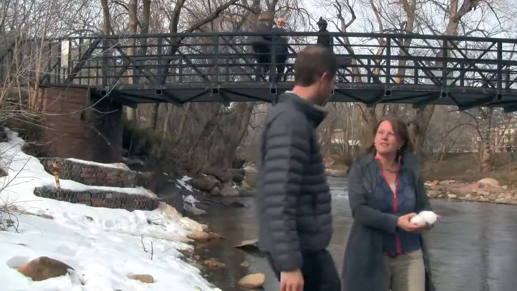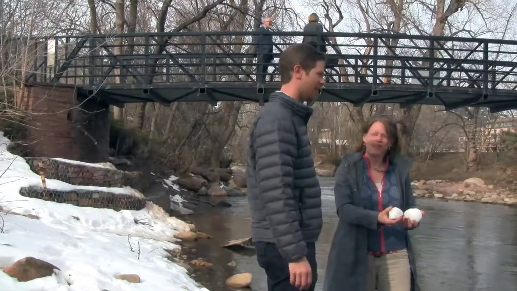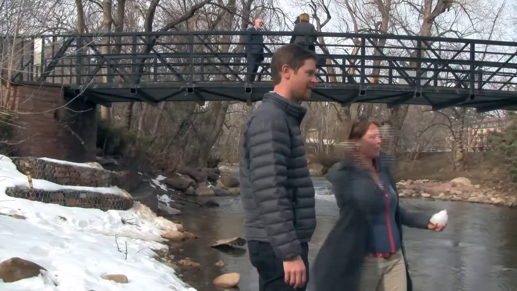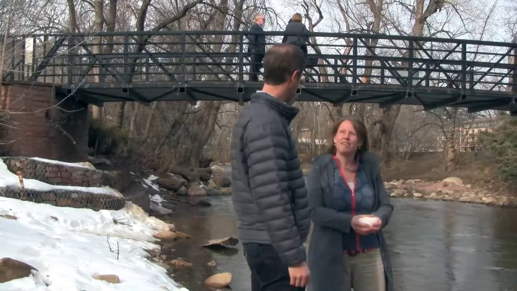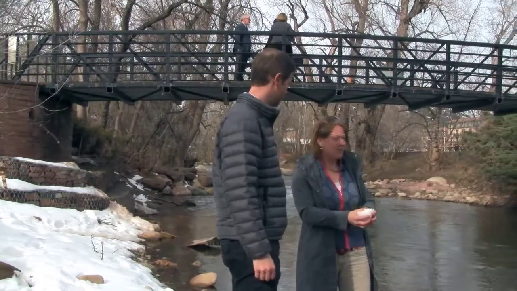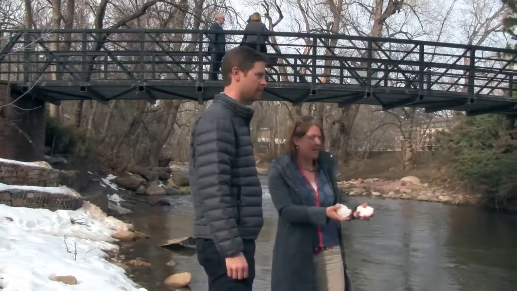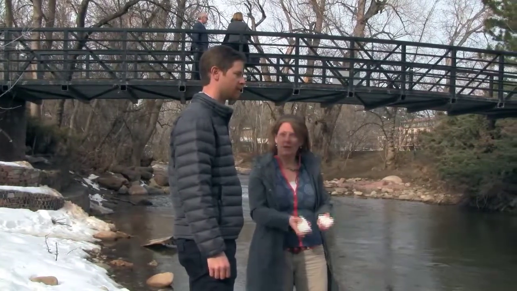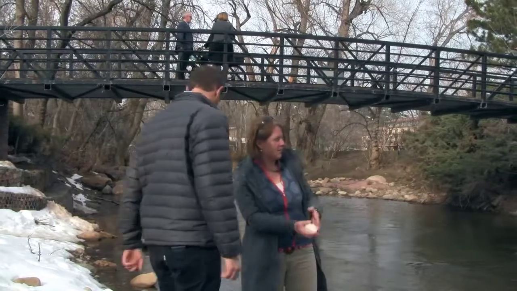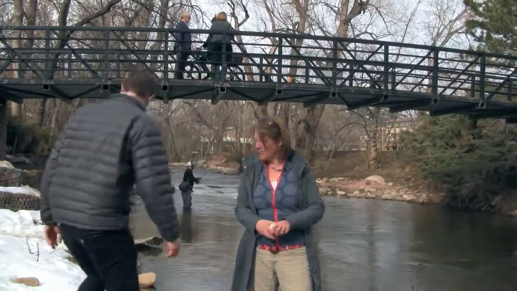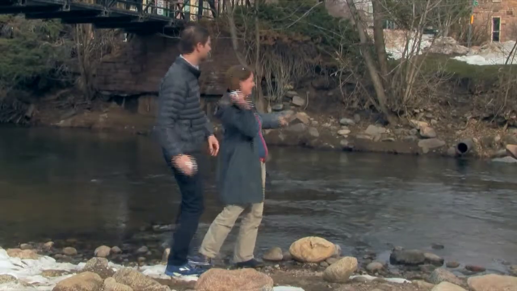Hey Anna. Hey. What are you doing? I'm messing with the water cycle. Huh, how are you doing that? Well, you see, I'm throwing these snowballs in the river and then they melt and turn into runoff faster than they would otherwise. Well, alright. I guess I'll join in. Alright.